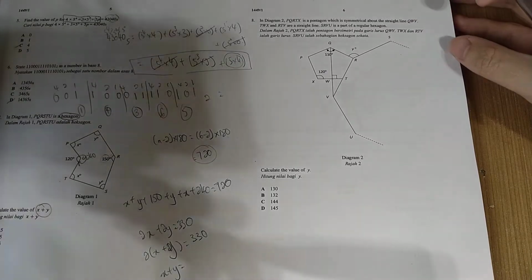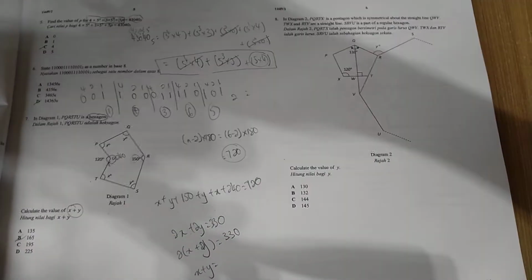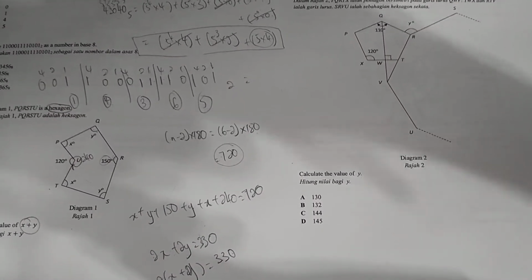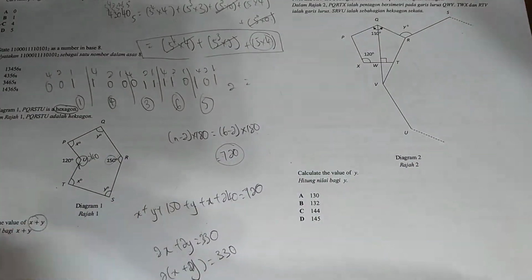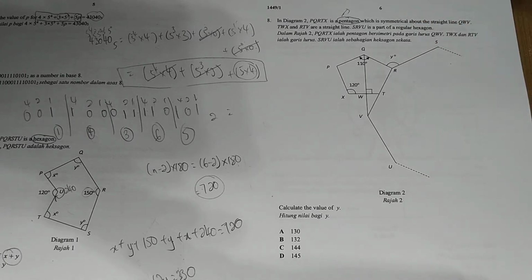Alright, next, number 8. Can you see it? I hope you can see it. Let me zoom in a little bit so you can see it much more clearly. Maybe I put it down a bit. In diagram 2, PQRTX is a pentagon. So what is the sum of all the angles inside the pentagon?